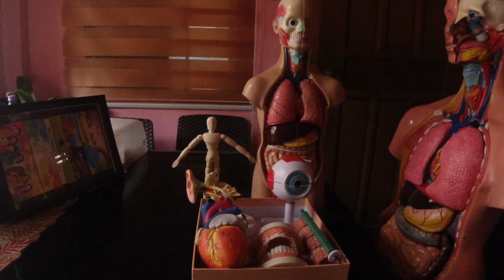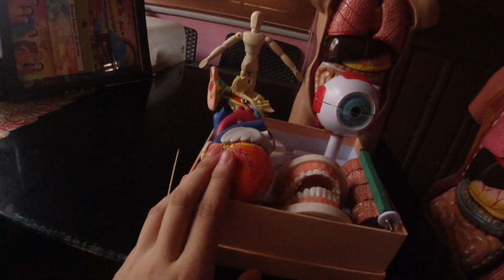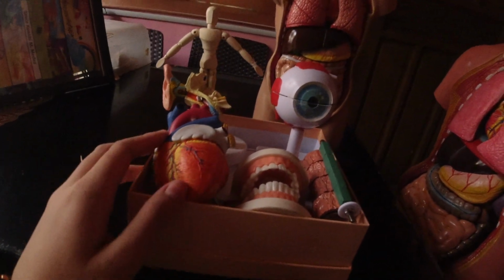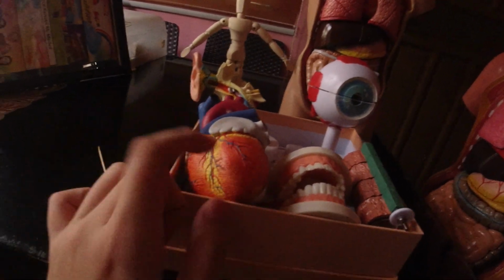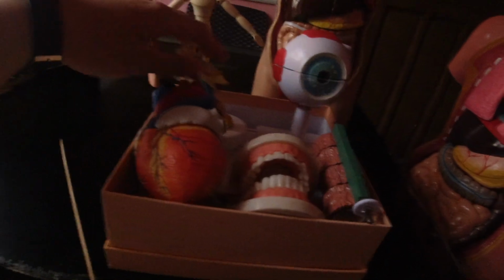So, greetings everybody. I am back, and today we're going to review this heart model because this just arrived yesterday, and I'm quite glad and super excited to use this because this is very high class compared to this one and that one. And this model is very rare to find.